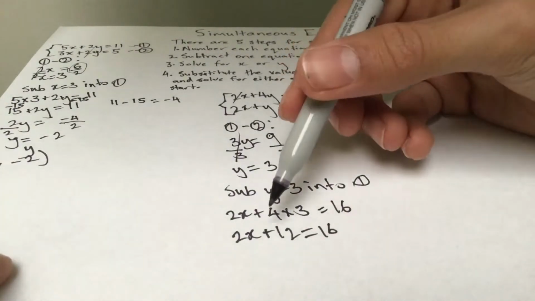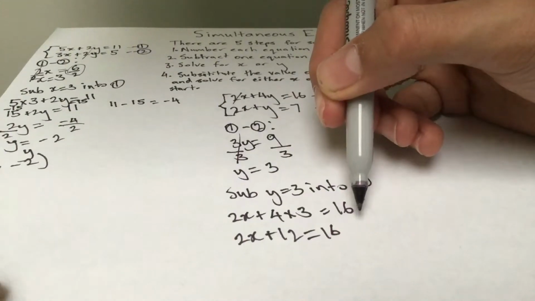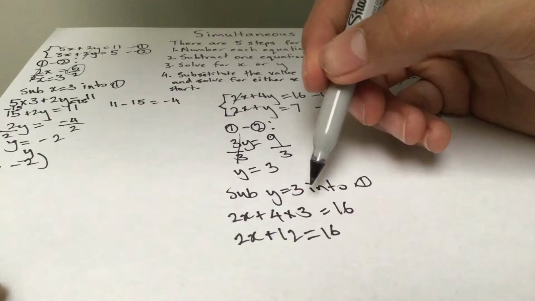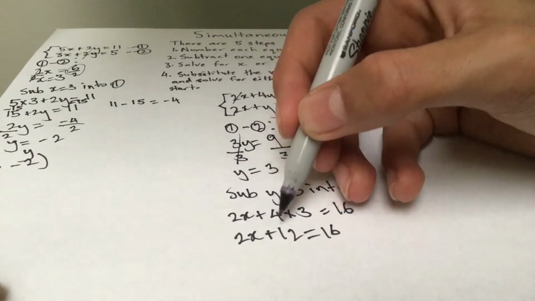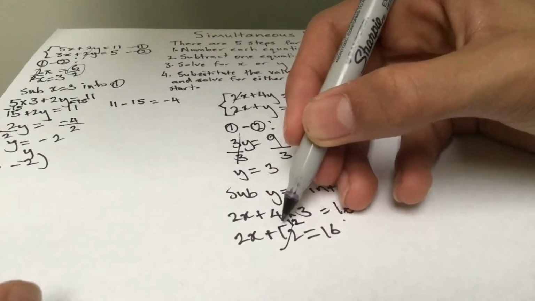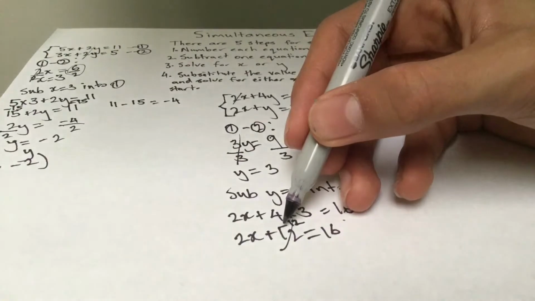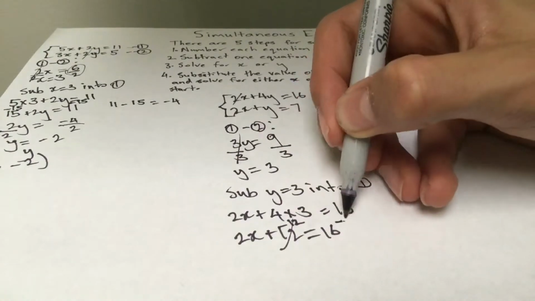Next step is to remove the 12 from the left hand side and take it to the right hand side. So in this case, we're going to do minus 12 to remove 12. If we do one thing to one side, we have to do it to the other side. So we did minus 12 on this side, so now we have to do minus 12 on the other side.